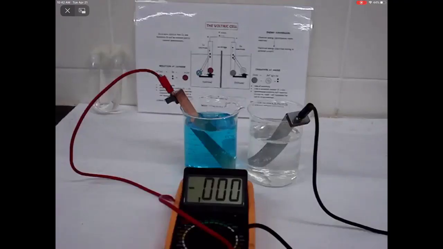This is a Voltaic cell. Notice we don't have any battery or power source attached here, because this is the power source. This is a battery. This is what a battery is made of. At the moment, it's not generating electricity, and why not? We'll get to that just now. But let's first look at its components.